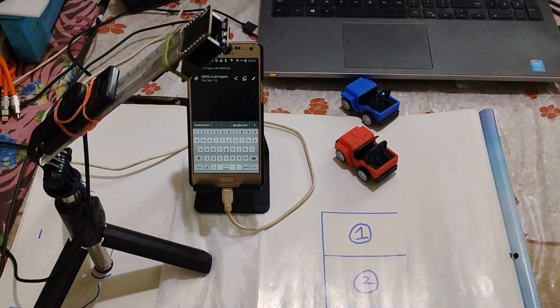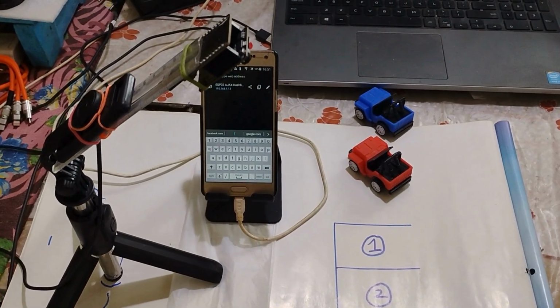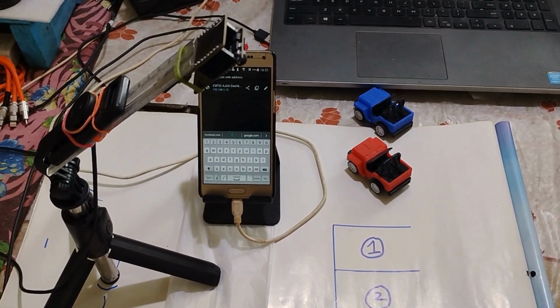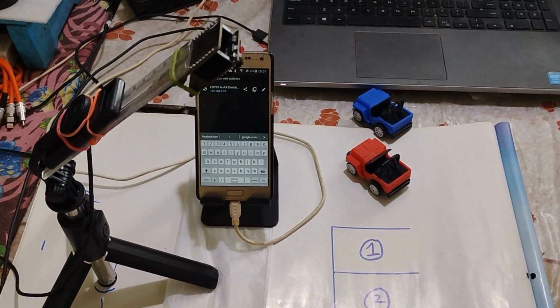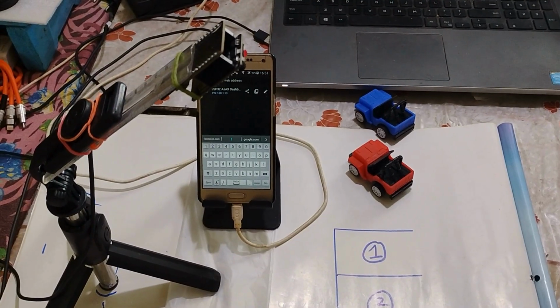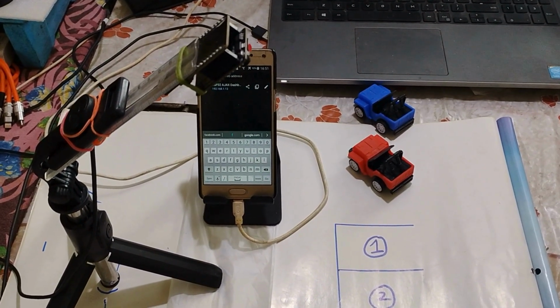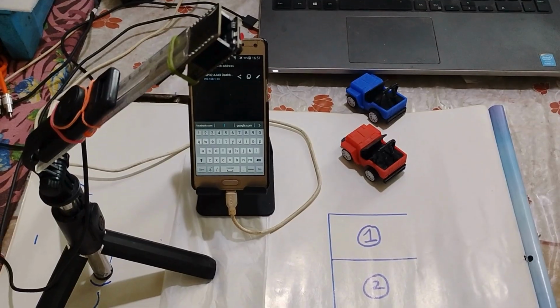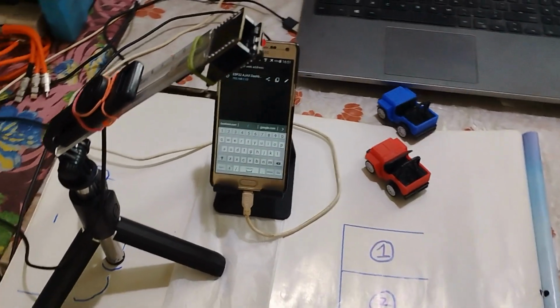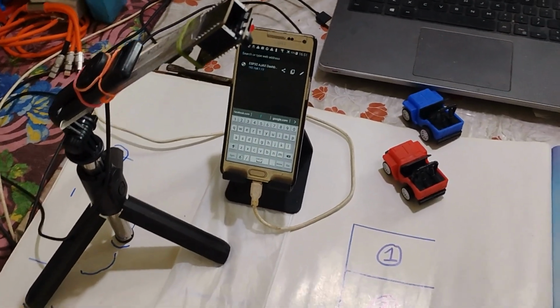Hi, in this video we will be making an AI car parking dashboard using which we will be able to see the number of cars that are parked in the parking lot. So let's start with knowing the components that we are using.